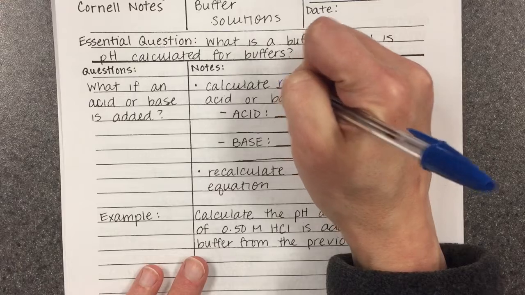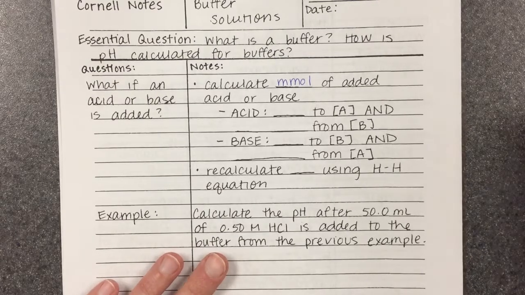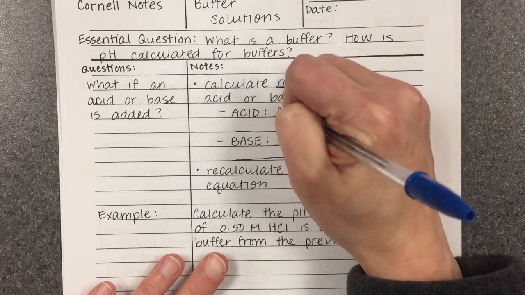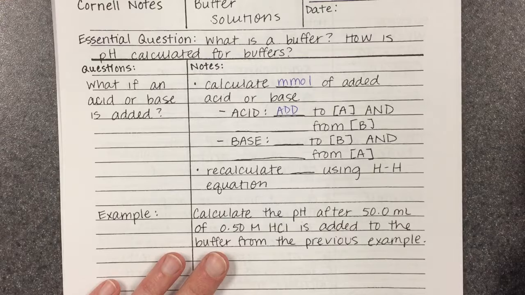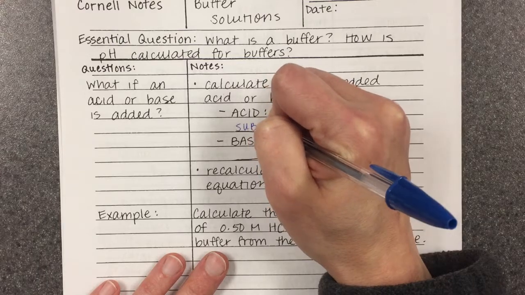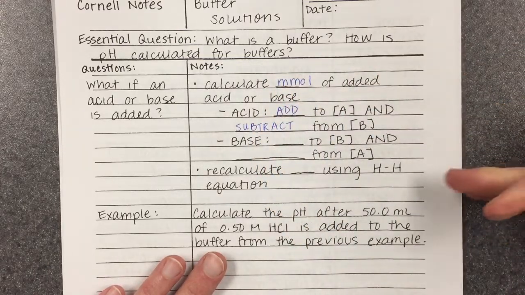We need to calculate how many millimoles or moles, depending on whether you're using milliliters or liters, is added. Now, if it's an acid that is being added, then we add to the acid concentration. So we add to the top of that proportion, and we subtract from the bottom because the base is going to react with it.